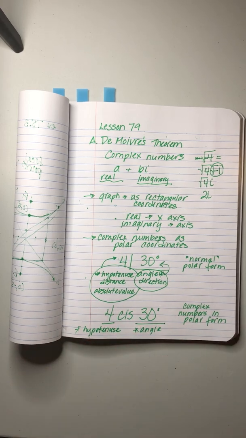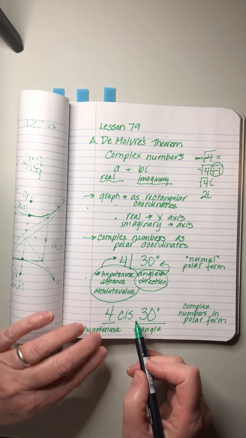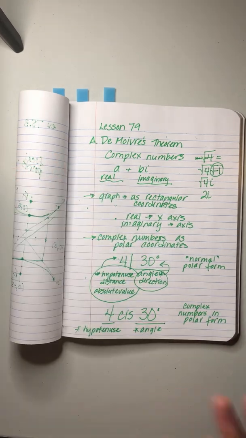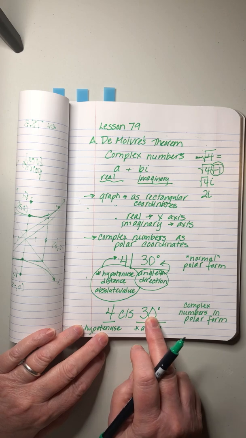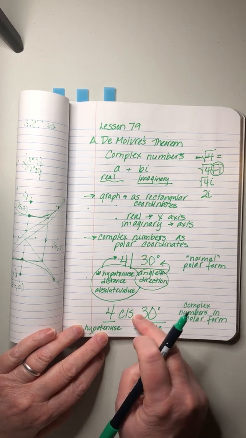We'll talk a little bit later. That's really instructions for how to change this into rectangular. So that's easy. Don't let that freak you out. Just know that, again, these two mean the exact same thing.